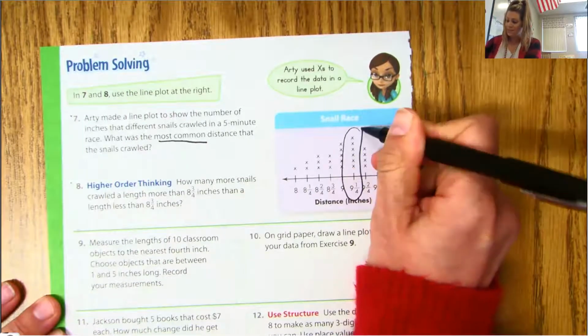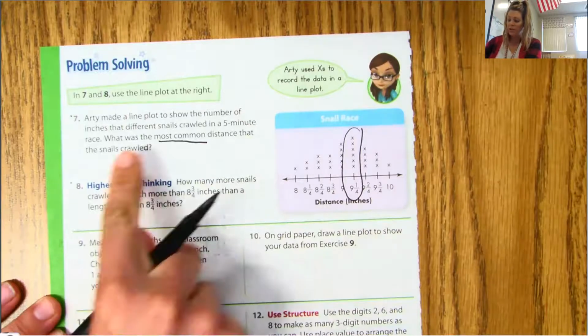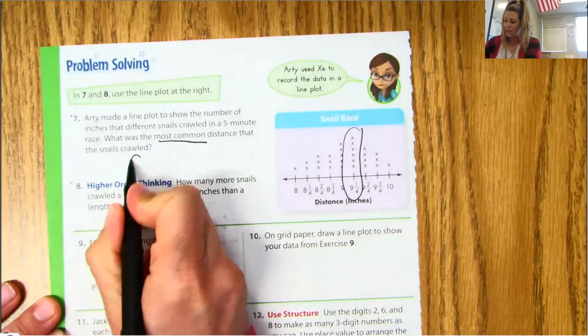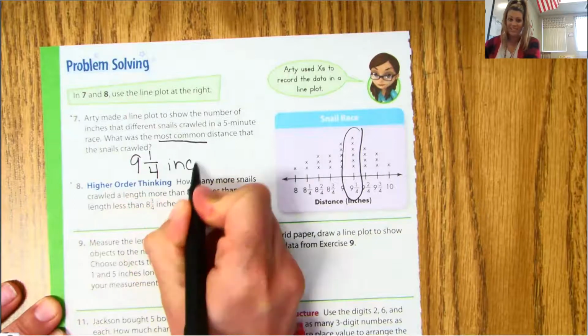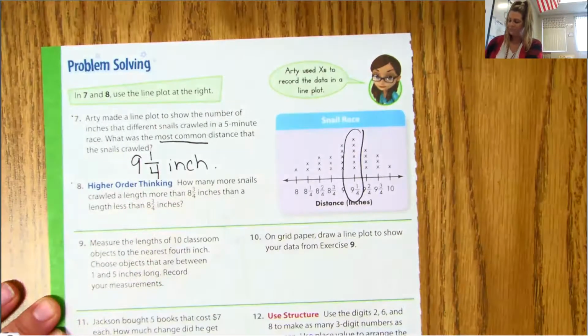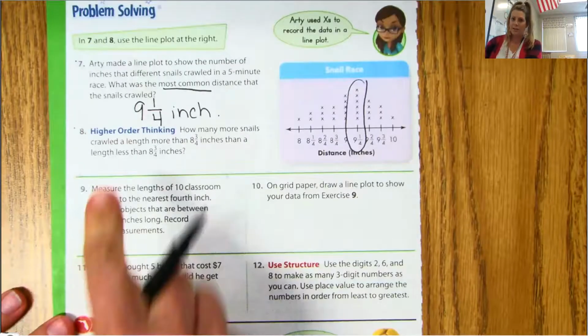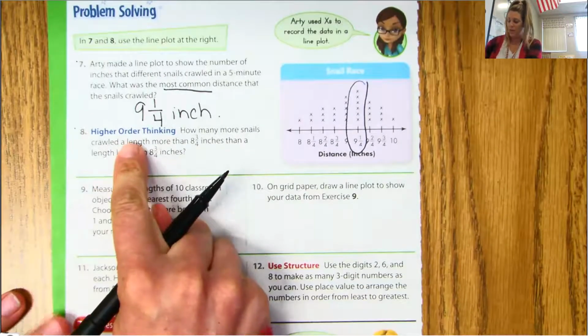Yes. So the distance that occurred the most was 9 1/4 inches. Okay? All right, let's look at number 8. We're gonna have to put our thinking caps on for this one.